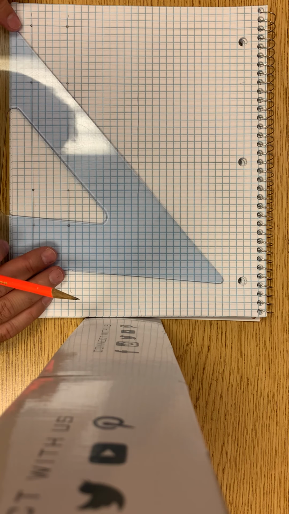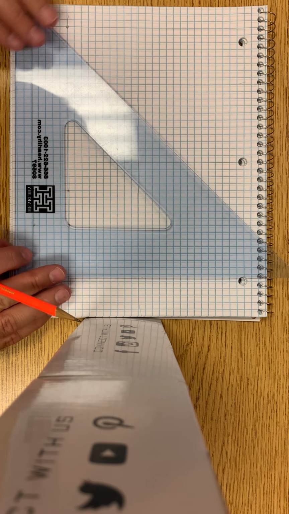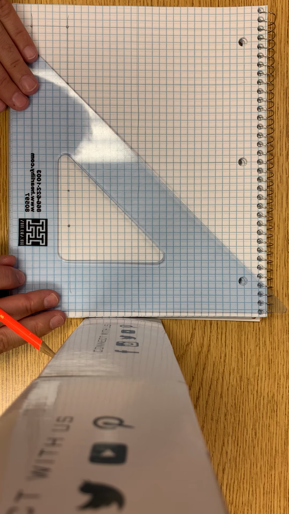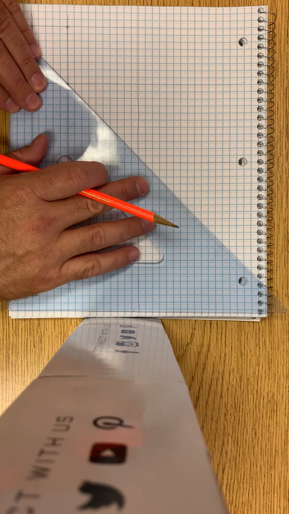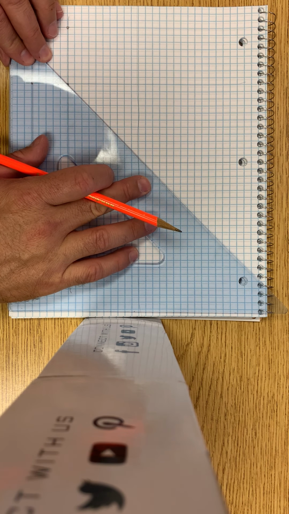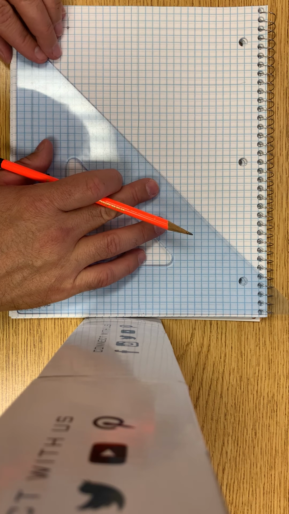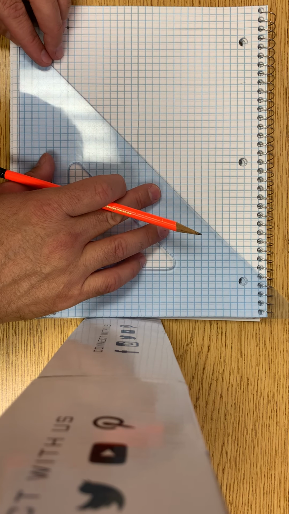I'm going to take this width, project it up and over at a right angle. I have a 45-degree triangle. You can do it with or without this, because when I line this triangle up with my graph paper, essentially, it's going to bisect all those little squares. My spirals on the binding are getting in the way, but I'll try to get it lined up as well as I can.